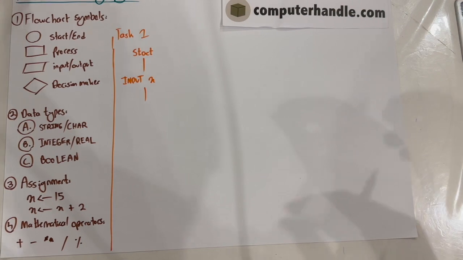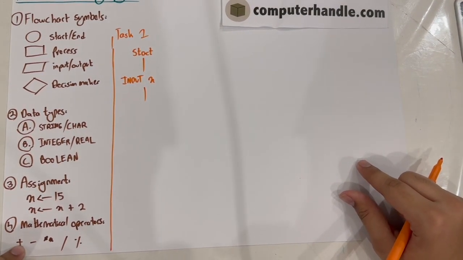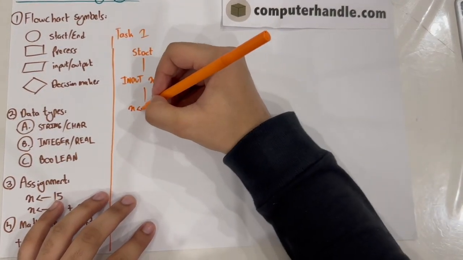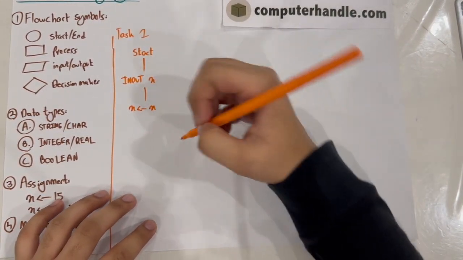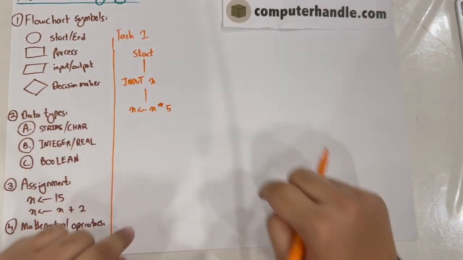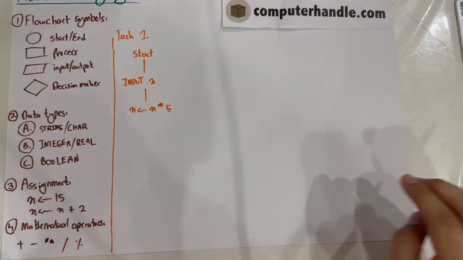So using our knowledge from the assignment and the mathematical operators, we're going to give x a new value, which is going to be the previous x times 5. Remember, in computer science and programming, we use an asterisk instead of the cross sign for multiplication.